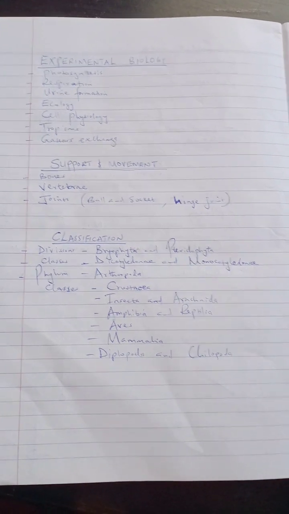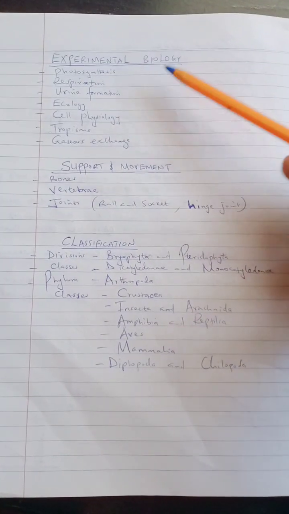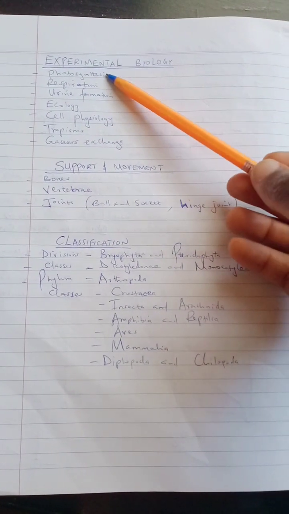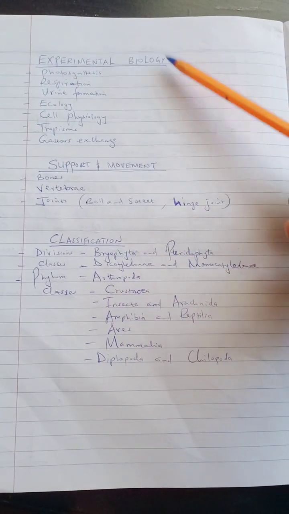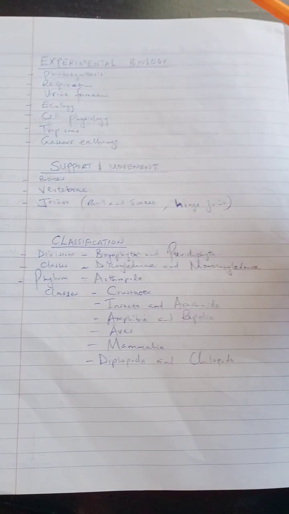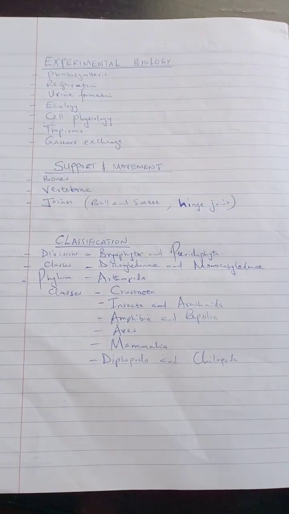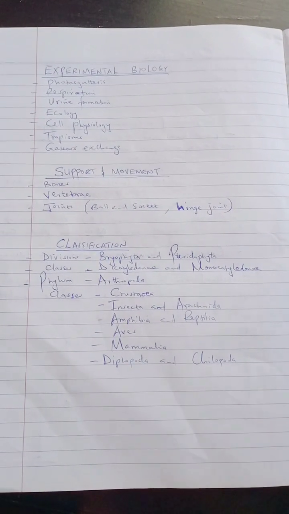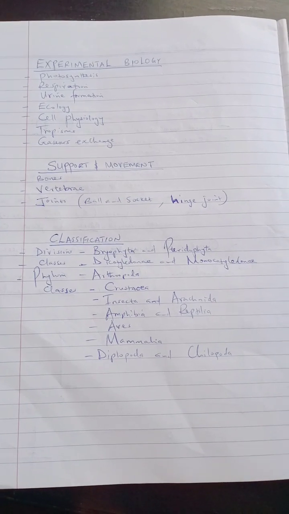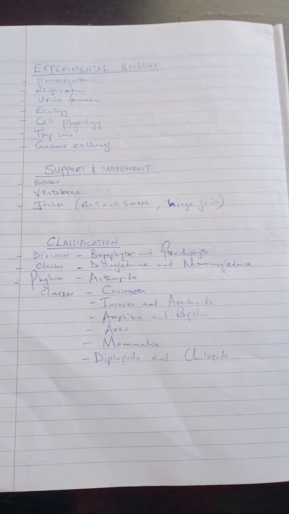Now the other part that we expect to get a question on is experimental biology. What do I mean here? It means you are given a question involving an experiment, and it is up to you to understand what is happening in the experiment. Sometimes you are even told to give the aim of the experiment, and then you explain the observations that are there in that experiment. So it is you to understand.